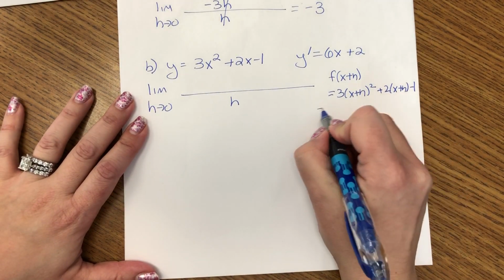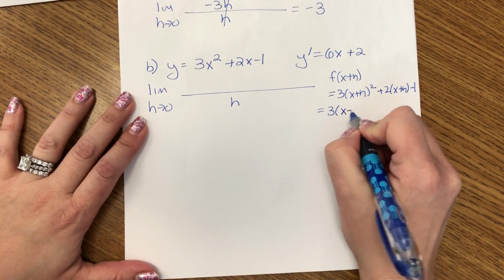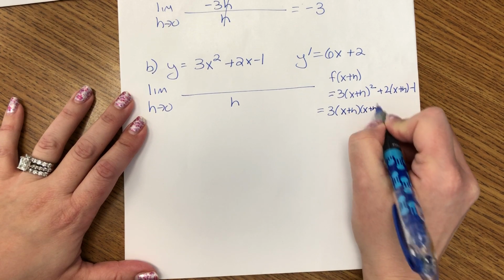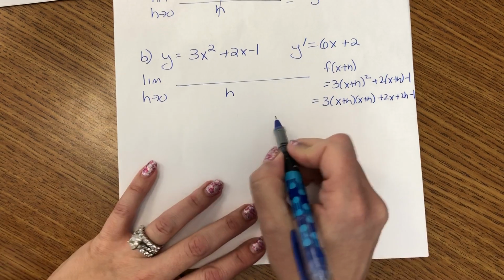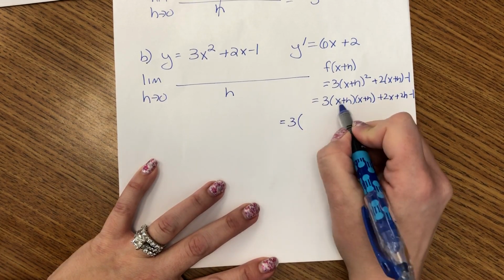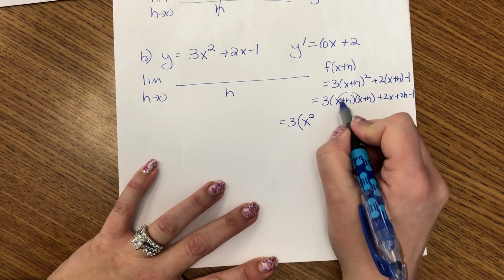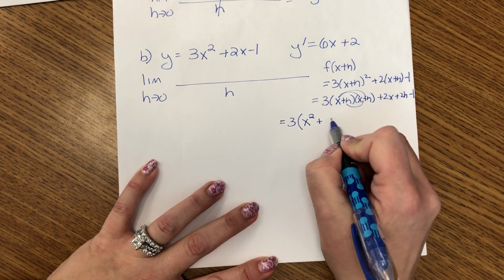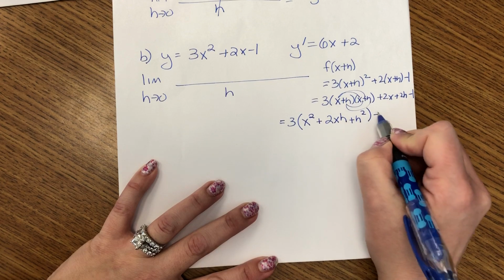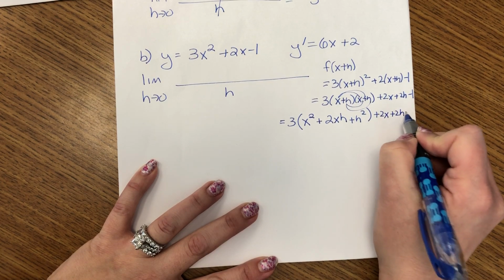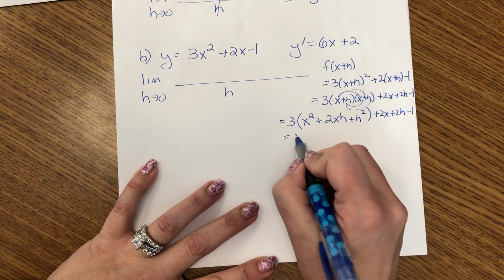So I have to square x plus h, distribute the 2. I'm going to need a lot more space. So x times x, times h, and x times h is 2 of them, h times h. And then distribute the 3.